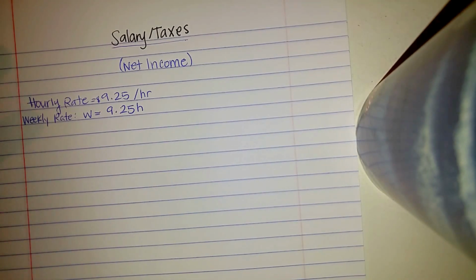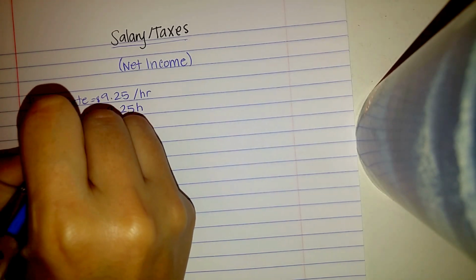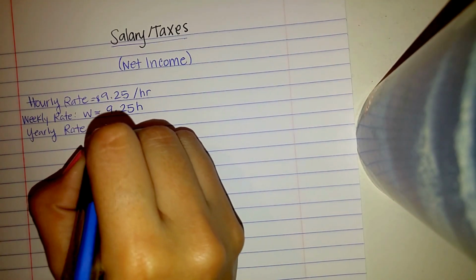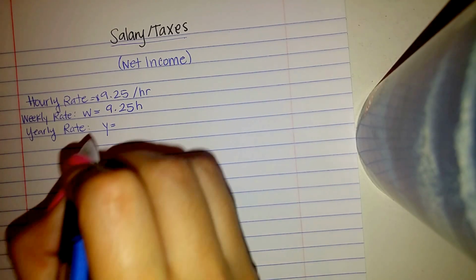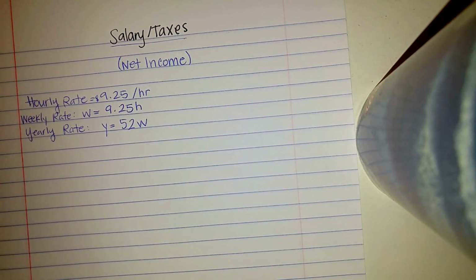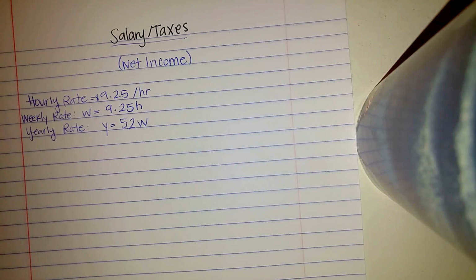Okay, so now that we have our weekly rate, we can go ahead and create another equation to calculate the yearly rate. So our yearly rate is going to be an equation. I'm going to name it Y for yearly. And it depends on how much you make every week. There are 52 weeks in a year, and I'm going to multiply that by how much I make in a week, which we named as W. Remember that W stands for weekly rate, so 52 weeks times the weekly rate.